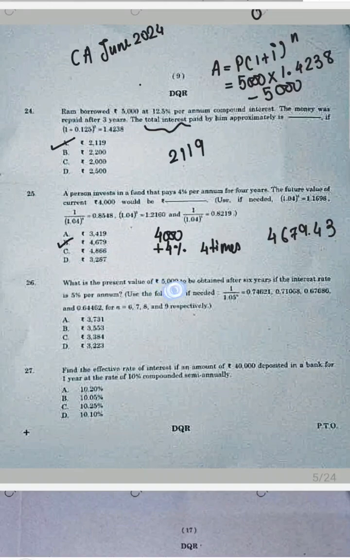What is the present value of 5,000 to be paid after 6 years if the interest rate is 5%? So they are asking for the present value P. The formula is the future amount divided by (1 plus i) raised to n. The amount is 5,000 and the value of 1 divided by (1 plus i) raised to n has been given, but for 4 different years. Since you want it for the 6th year, you should take n equal to 6, which is option A.